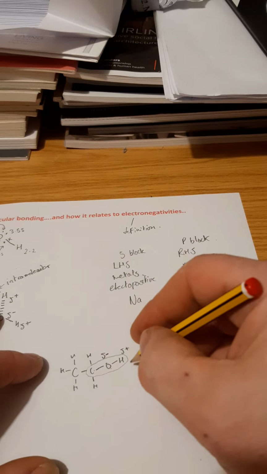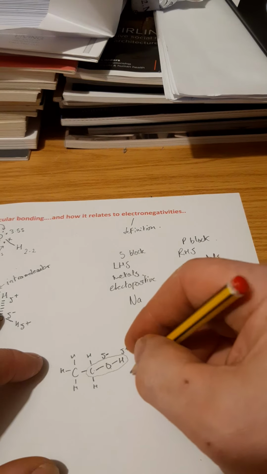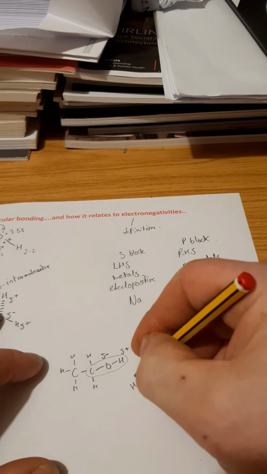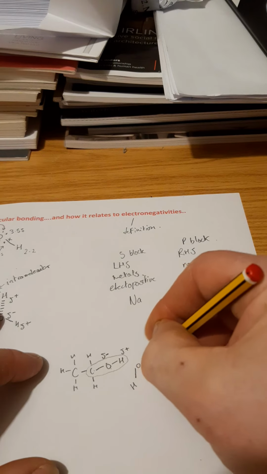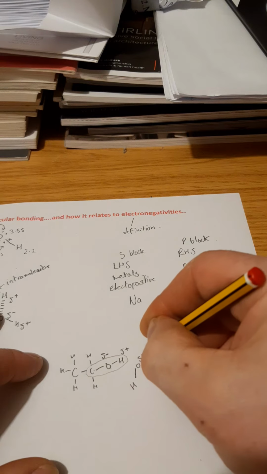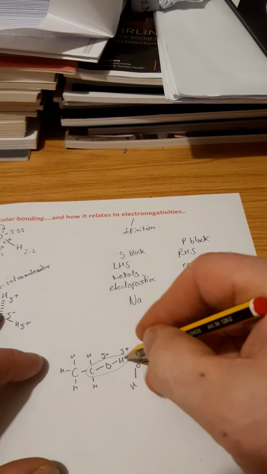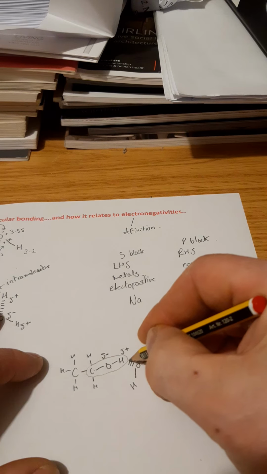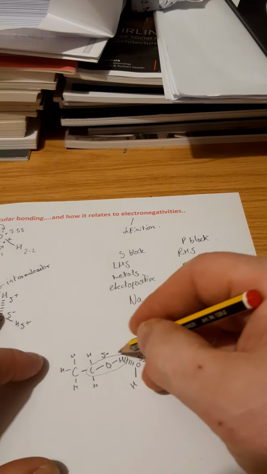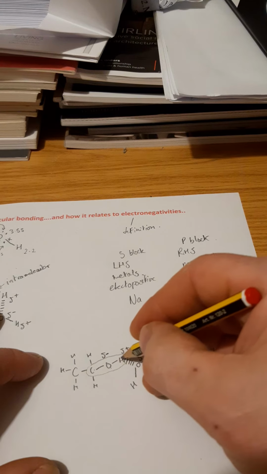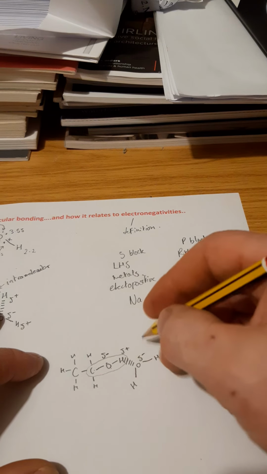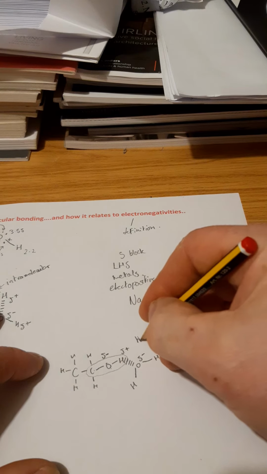What will happen then is if a water molecule is close by, the negatively charged end of the water molecule will be attracted to the positively charged end of the hydroxyl group, which is the hydrogen, and that will create an H bond.